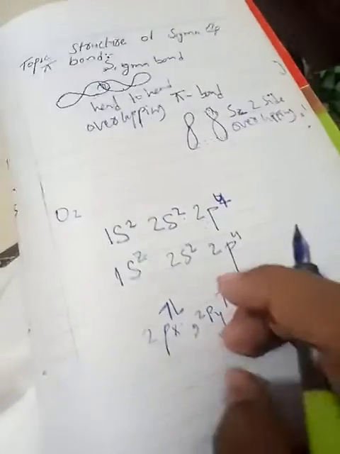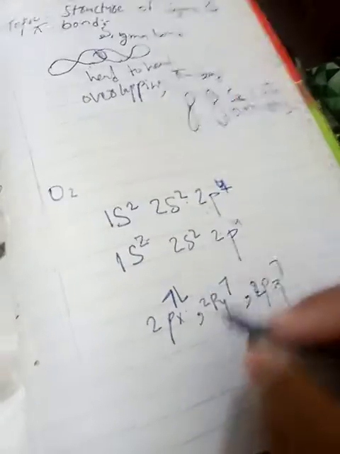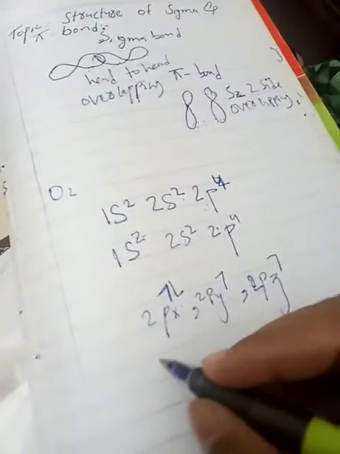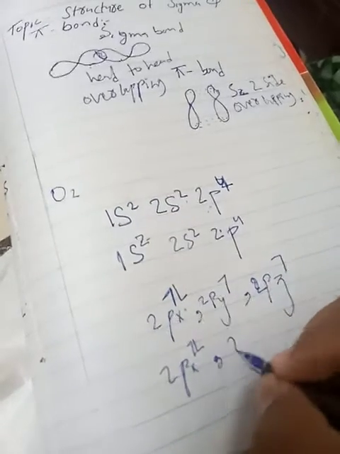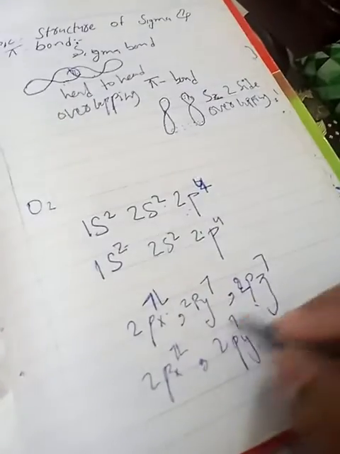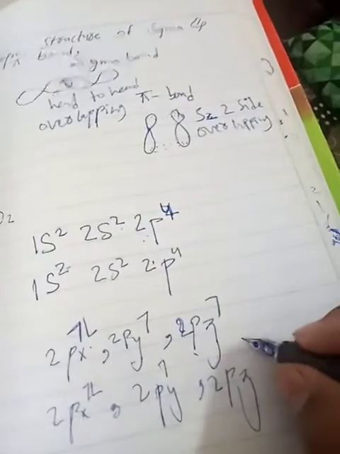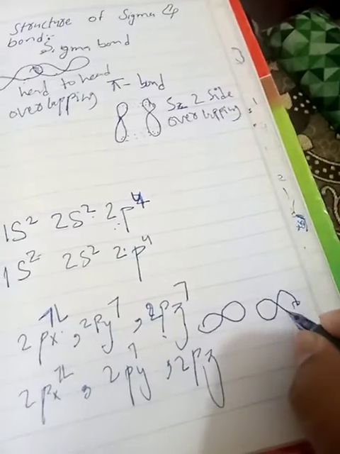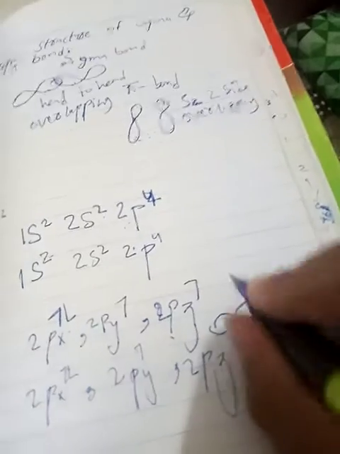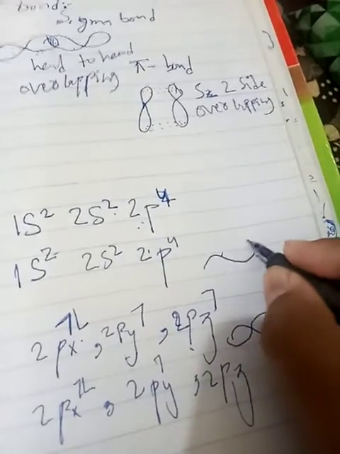Now let's draw the structure of 2px, 2py, and 2pz. What will 2py and 2pz do? For example, this one is 2py, and they will make a bond by overlapping like this.